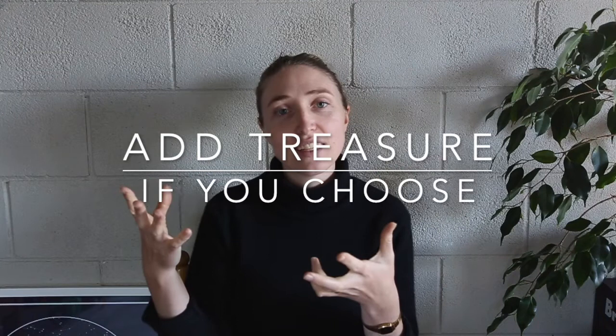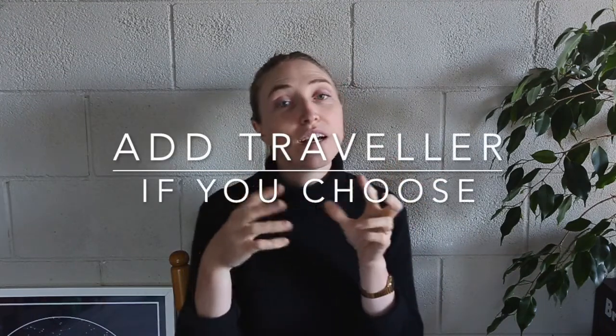Then the next invite is to add some sort of treasure to the island, and then the next invite is to add some creature or traveller that moves around the island. So maybe they're looking for the treasure, maybe they're just wandering around, maybe they're doing something totally different. So we've got an island, we've got treasure, and we've got a traveller or a creature that's moving around in some sort of way. So that's the basic overall idea of what we're going to do.